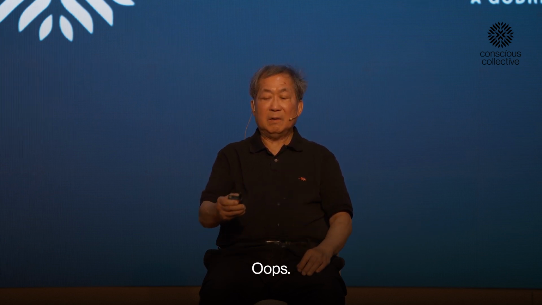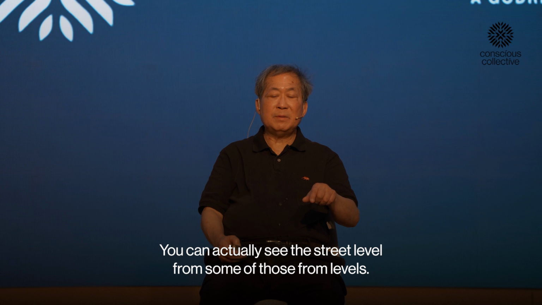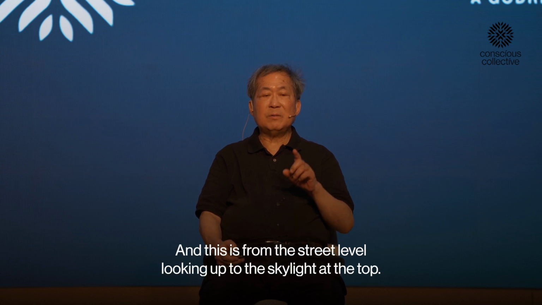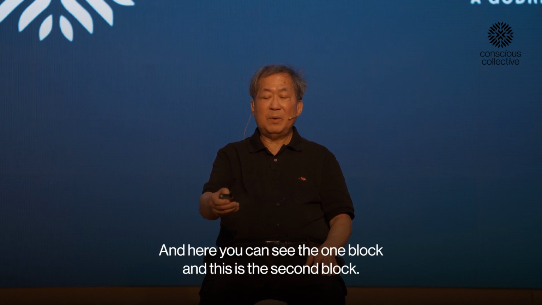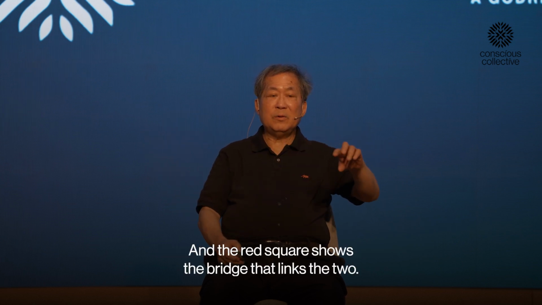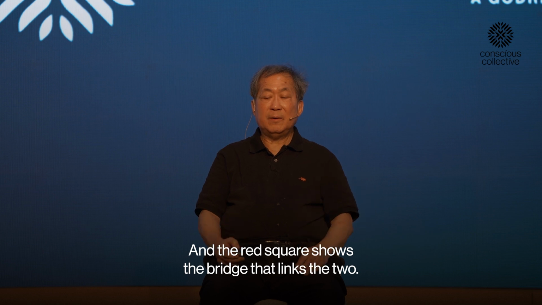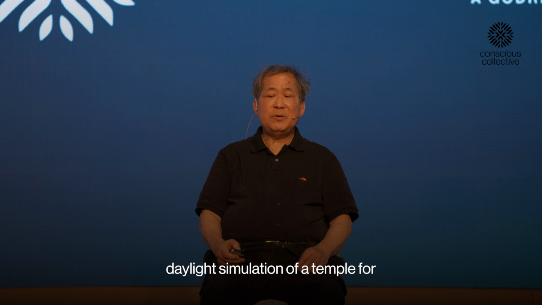Yeah, this is looking down at the diagonal light shaft. You can actually see the street level from some of those levels, and this is from street level looking up to the skylight at the top. These are one of the bridges that link the two blocks together. Here you can see the one block, and this is the second block. The plan on the left-hand side shows the two blocks, and the red square shows the bridge that links the two.